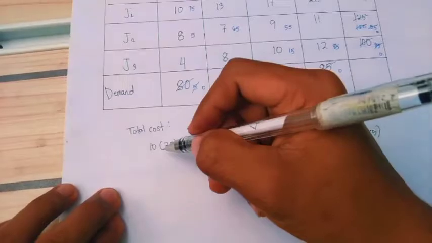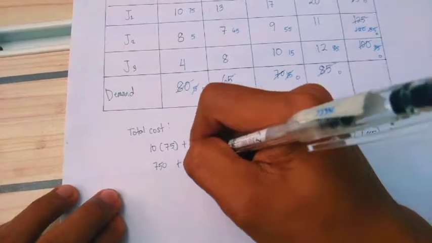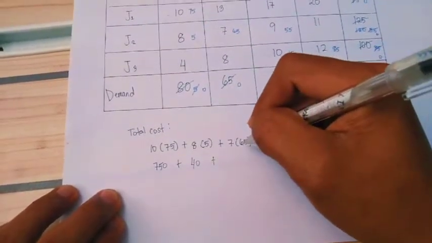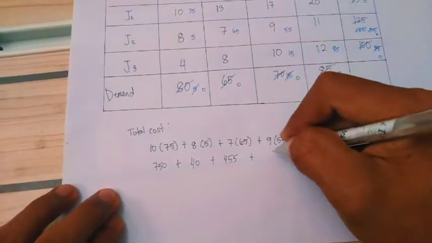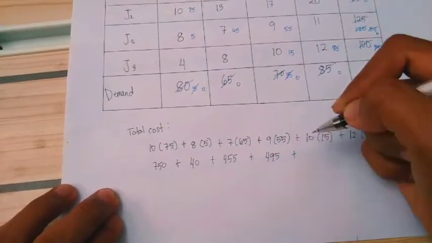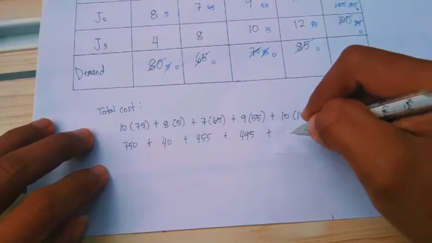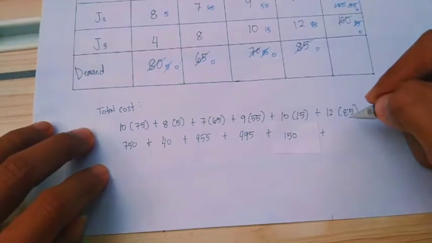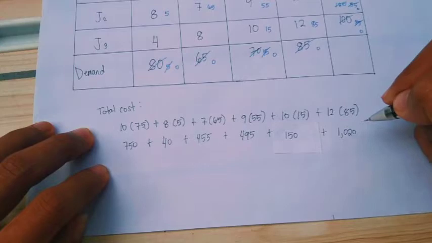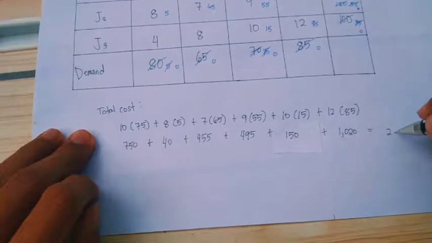So 10 times 75 is equal to 750, plus 8 times 5 is 40, plus 7 times 65 is equal to 455, plus 9 times 55 is 495, plus 10 times 15 is 150, plus 12 times 85 is 1020. So add them all, the result is the total cost is 2,910.